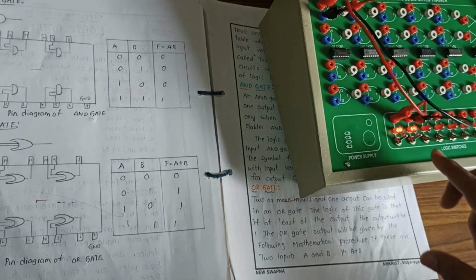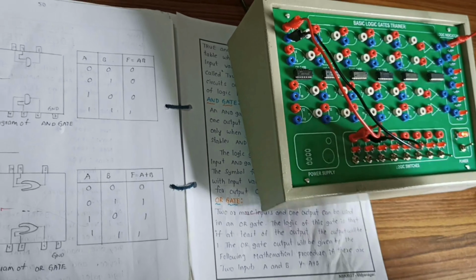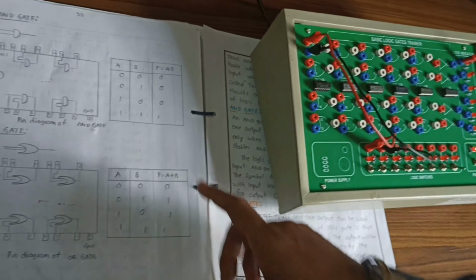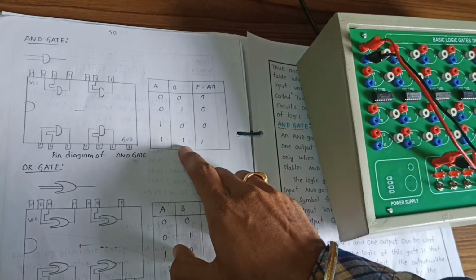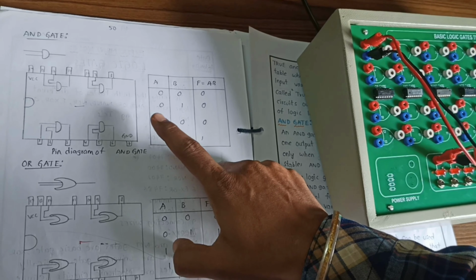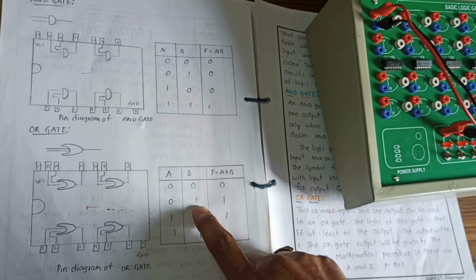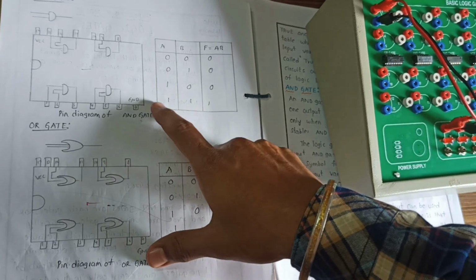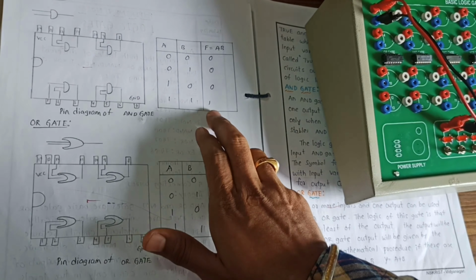Now let us go ahead. After completing the operation, keep both switches in the original off position, and remove this output. Now let us verify the next gate, which is the AND gate. In an AND gate the logic is: if both inputs are 1, then only the output is 1. The AND gate is similar to an electrical series connection, whereas the OR gate is similar to a parallel connection. In parallel, if any one switch is on, the output is 1. But in series, if both switches are on, then only the output is 1.